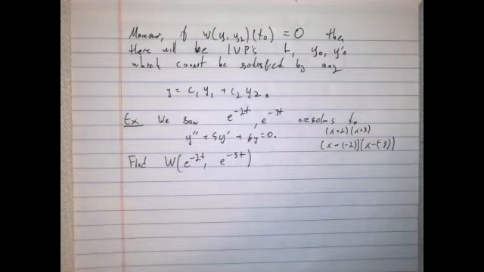And someone should let me know when you found the Wronskian, and then we can interpret what it's saying to us.